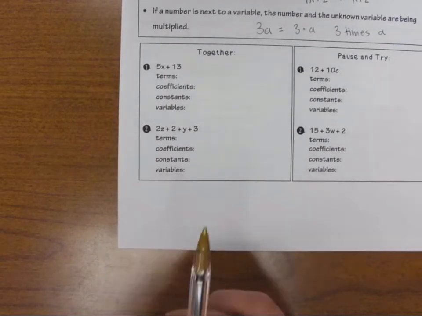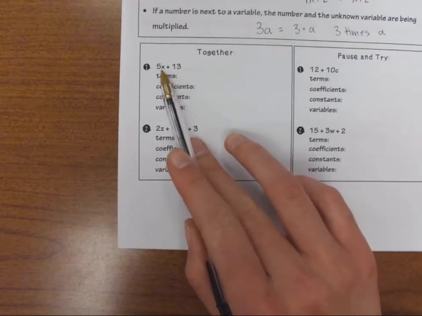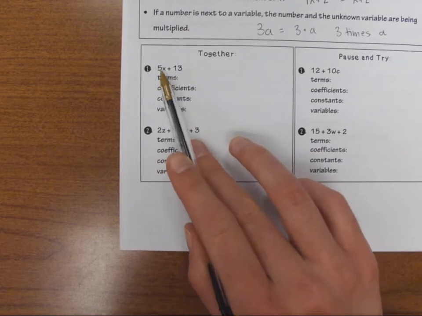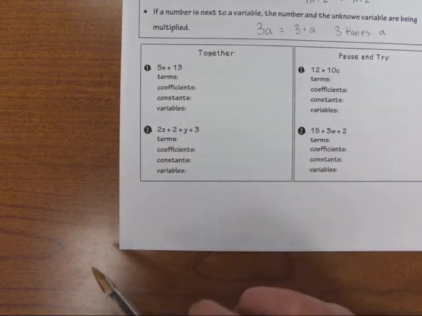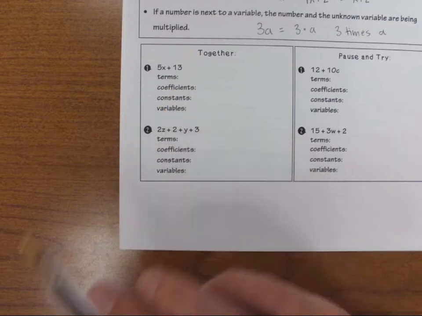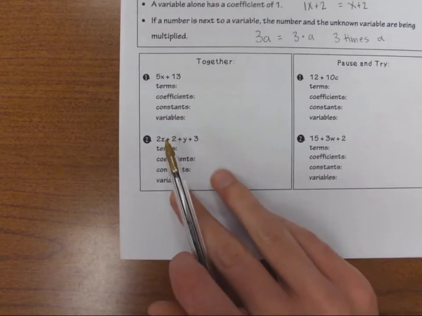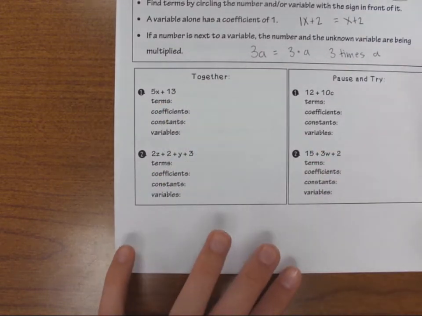So right down here we have an algebraic expression. We know it's algebraic because there's a variable in there, that x. And we know it's an expression because there's no equal sign. So what we want to do is list out all of these things. We're not solving anything today. All we're doing is making lists. So on this one, they want us to list out the terms. Remember, the terms are the pieces of this expression.